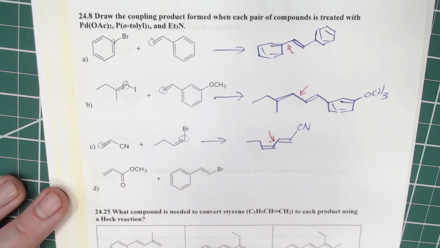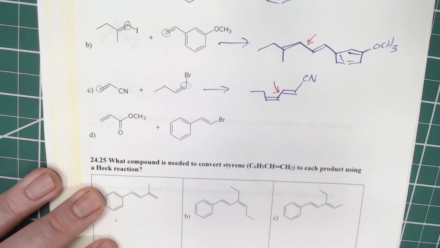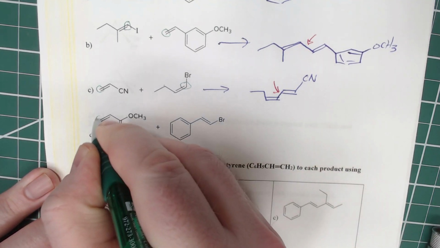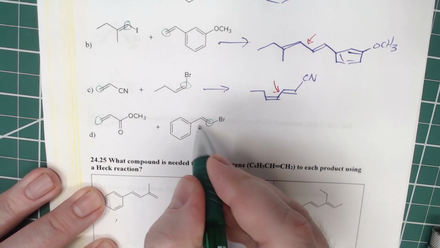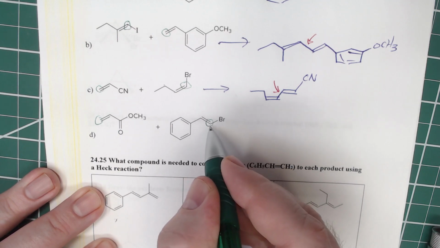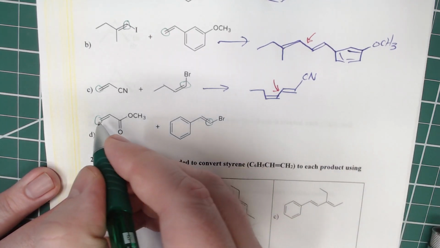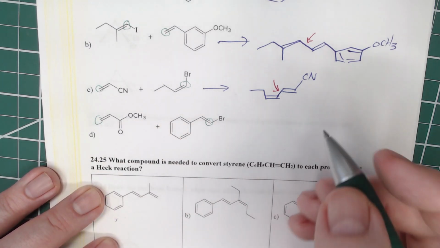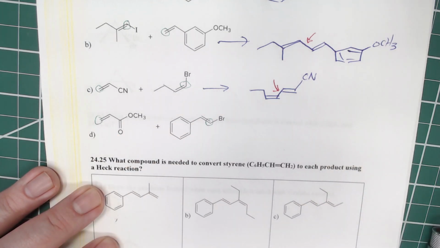All right, finally on this one, can I scoot that up a little bit? We'll identify the components. So our new bond is going to be between this carbon here and that carbon there. On the vinyl halide here, we do have the E stereochemistry, so we're going to retain that, and our new carbon-carbon double bond is going to have the E stereochemistry as well. So I'll draw this component first.